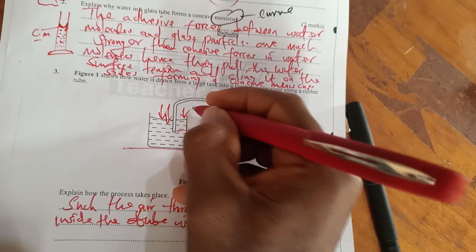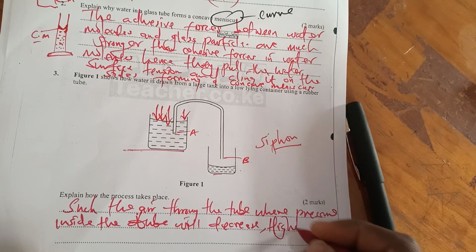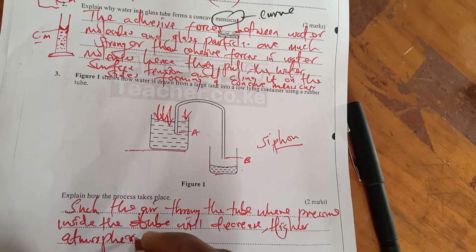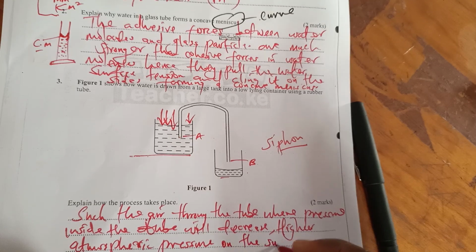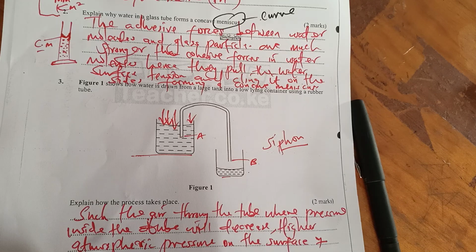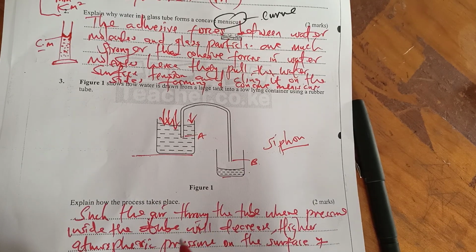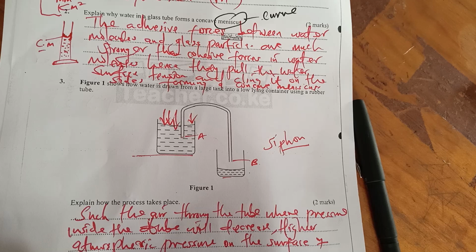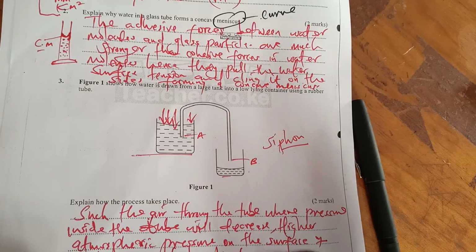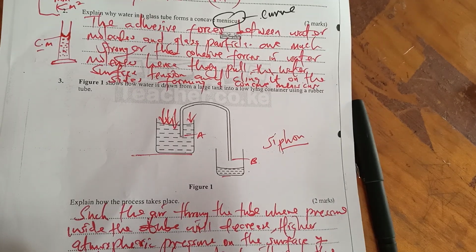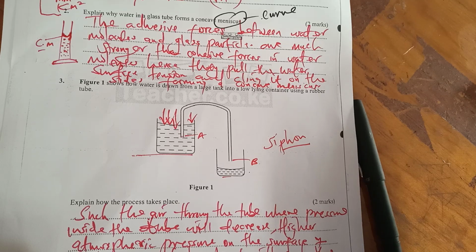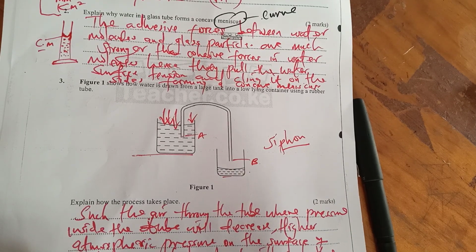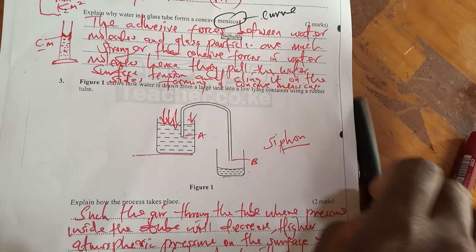On this side of the tank, we have the atmospheric pressure. So you say the atmospheric pressure on the surface of the tank at the higher level will push the water through the tube and ensure continuous flow. So that is how you approach that question.